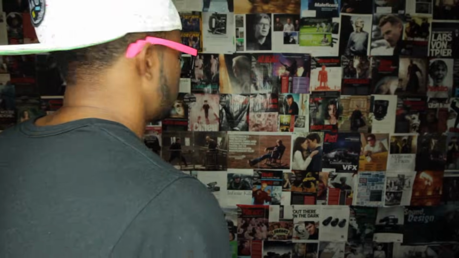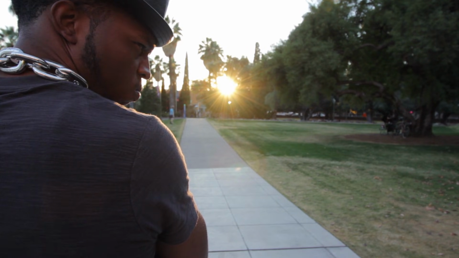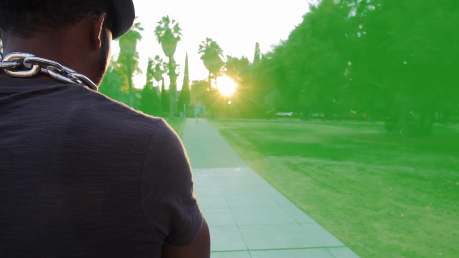OTS, over the shoulder. An over the shoulder is when you place the camera behind the actor and we see both the back of the actor and what he or she is looking at in the field of view. Double it up. We were talking about one person, but we can frame up different versions of the same shots with more than one person.